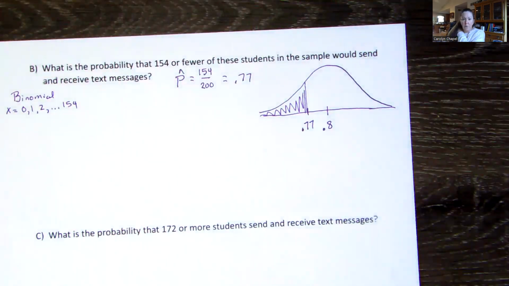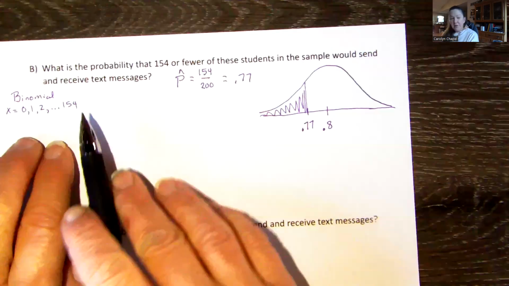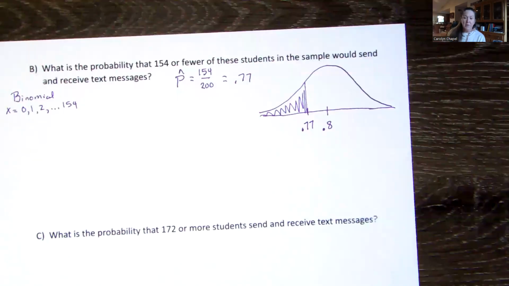Yes, we do have technology, and I did show you how to use technology to get that value, so it wouldn't have taken us that long. But in past times when we didn't have that technology around, calculating all of those pieces and adding them together was a lot of work. So being able to approximate things using this normal curve saved us a ton of time.